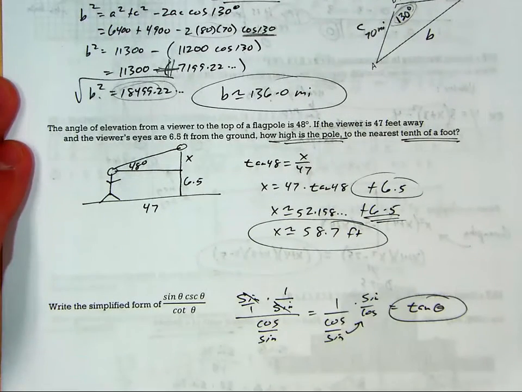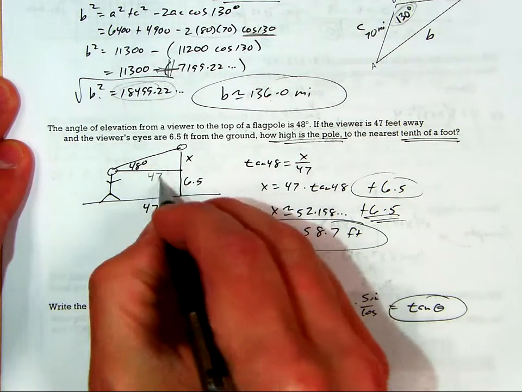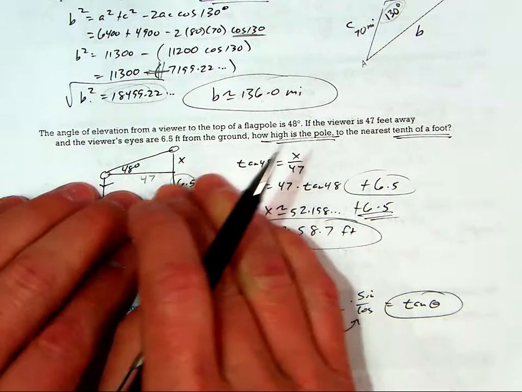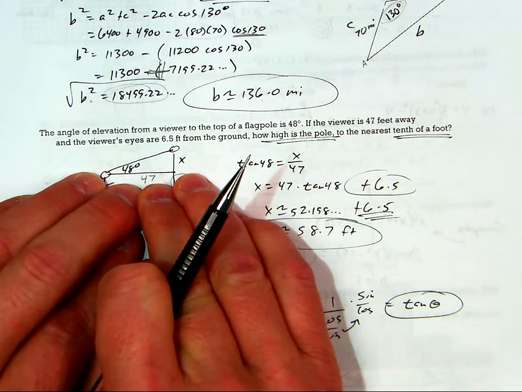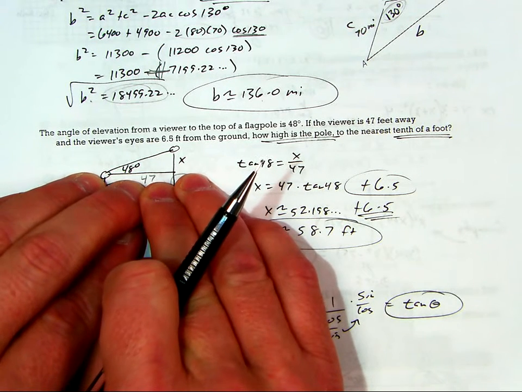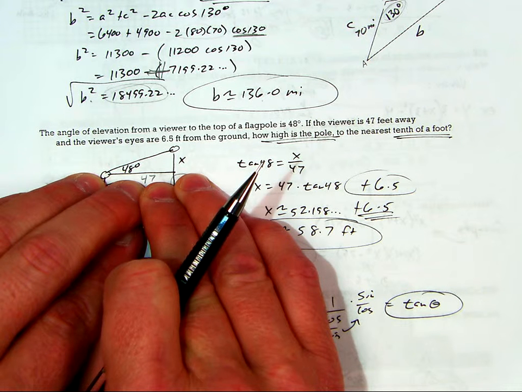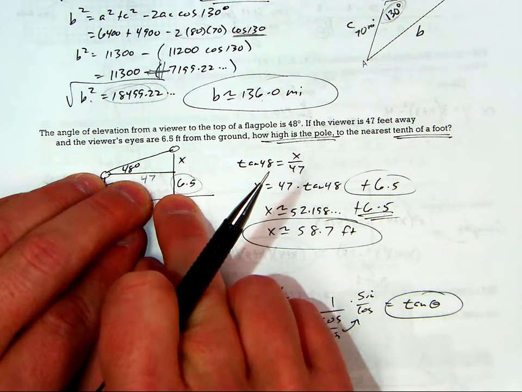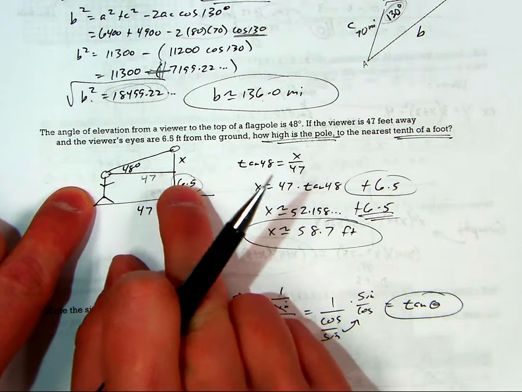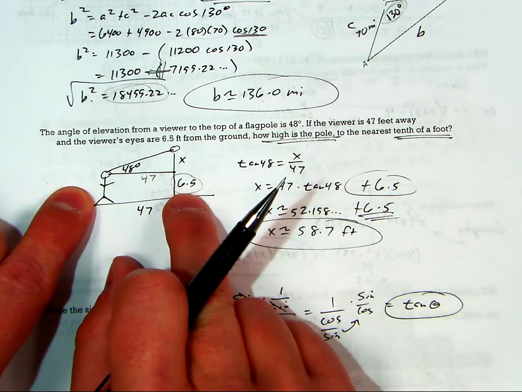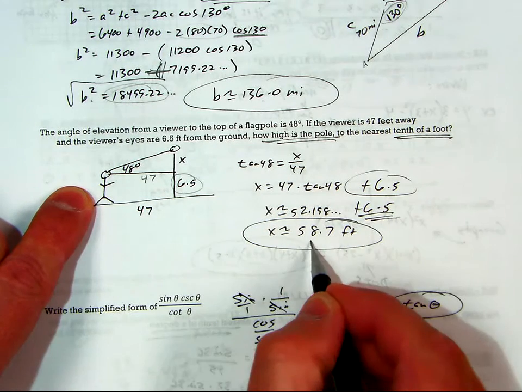This is the flag problem. This is just the Talisa shadow problem with one extra step. If you guys remember, tangent, there's the Talisa shadow problem of the tree right there. Tangent of 48 times 47 finds the answer. All you had to do was just realize and draw a good picture, add this person's height, or their eyes are 6.5, and you're done.